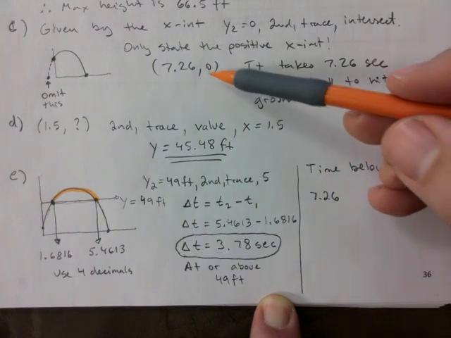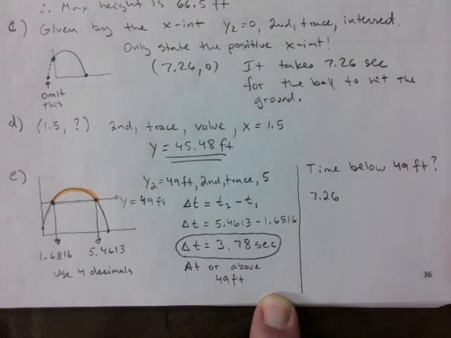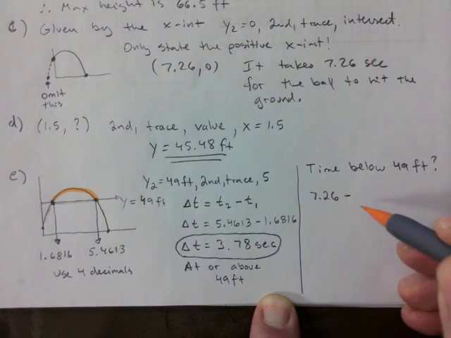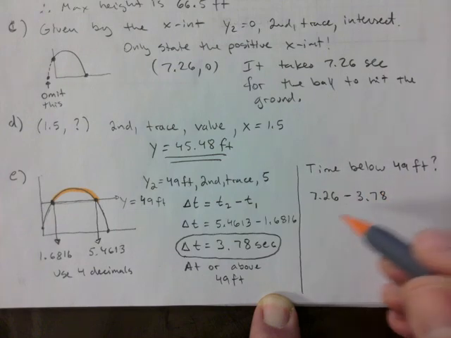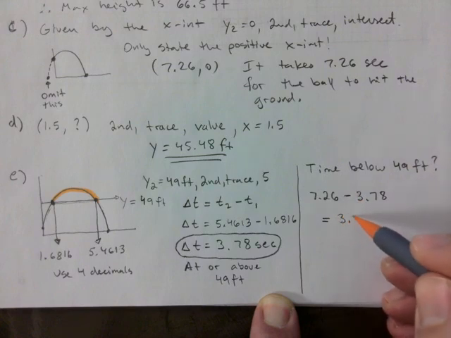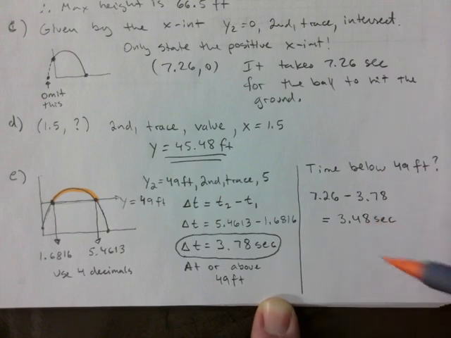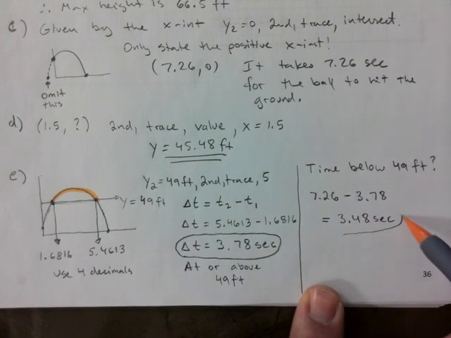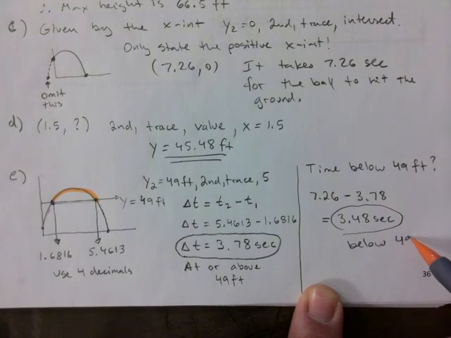Remember, that was our total time the ball remained in the air. We're going to subtract 3.78 from it. And that is 3.48 seconds. They're very close to each other. I should have probably picked this as below 49 feet.